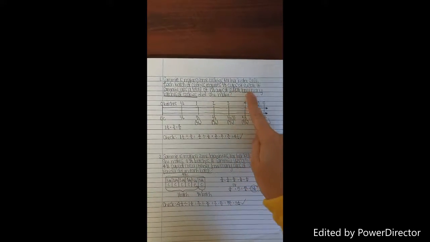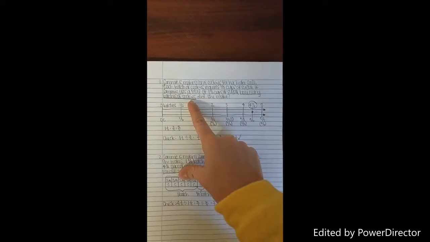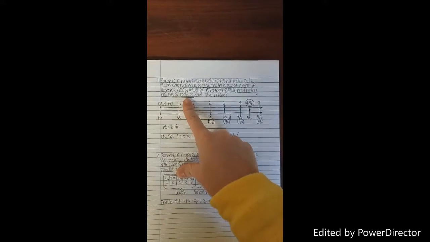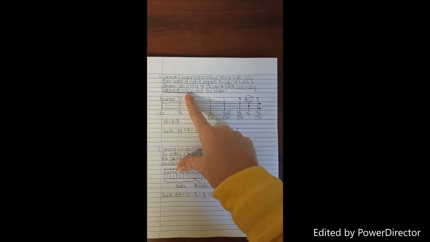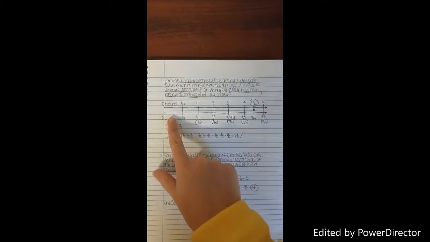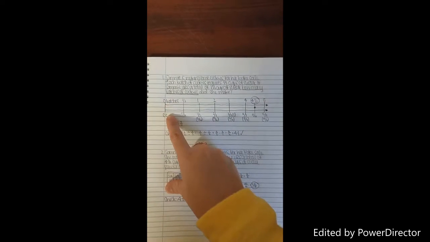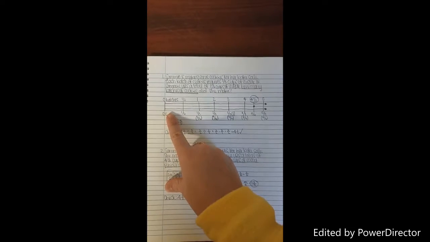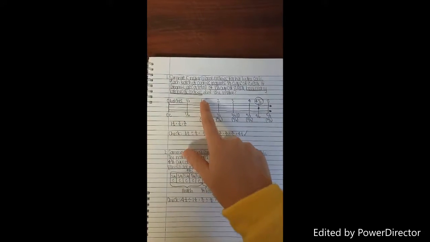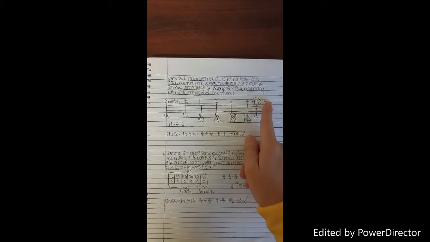Now, as you can see, I underlined "how many batches of cookies" because that tells us that we need to find how many groups she made. So this is a how many groups problem. I solved this using a double number line. So I put the batches on top and the cups on the bottom. I went ahead and did 1, 2, 3, 4, and 5.